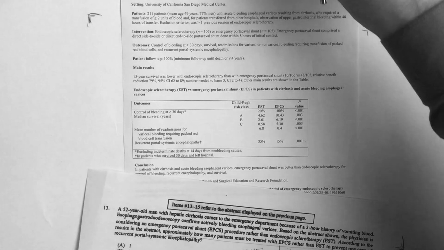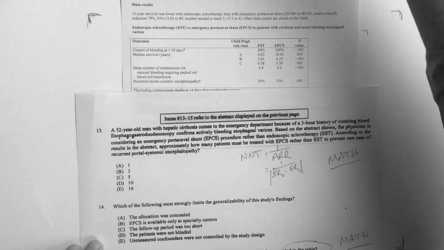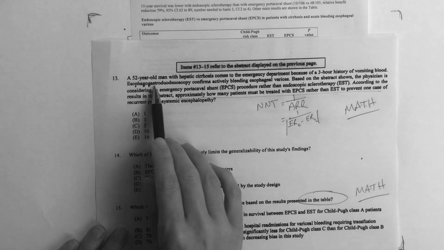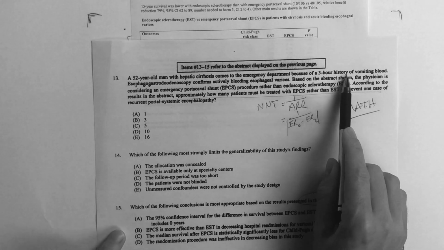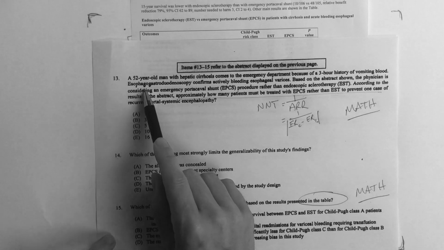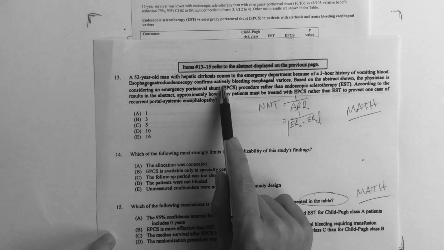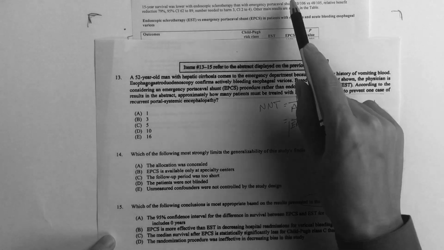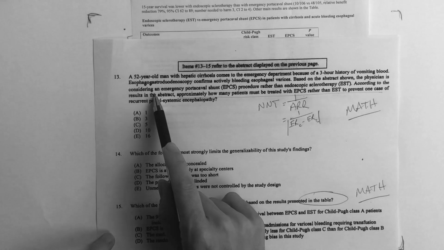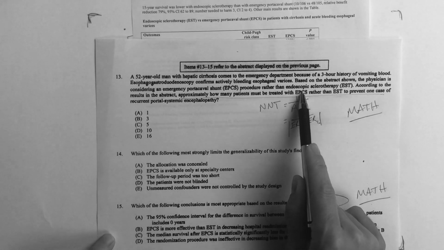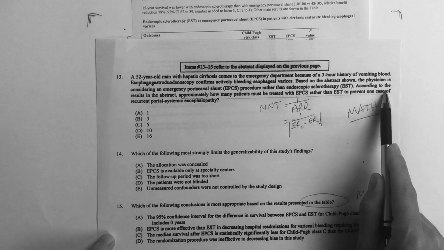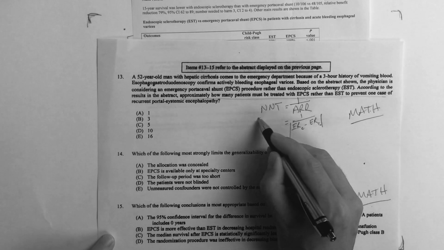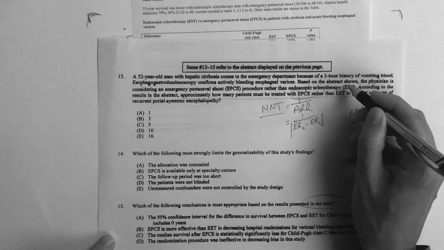But remember, on the very first problem here, it reads, 52-year-old man with hepatic cirrhosis comes to the emergency department because of a 3-hour history of vomiting blood. Esophagogastroduodenoscopy confirms active bleeding esophageal varices. Based on the abstract shown, which we're going to read in a second, the physician is considering emergency portocaval shunt procedure rather than endoscopic sclerotherapy, EST. According to the results in the abstract, approximately how many patients need to be treated, so it's number needed to treat, between EPCS and EST.